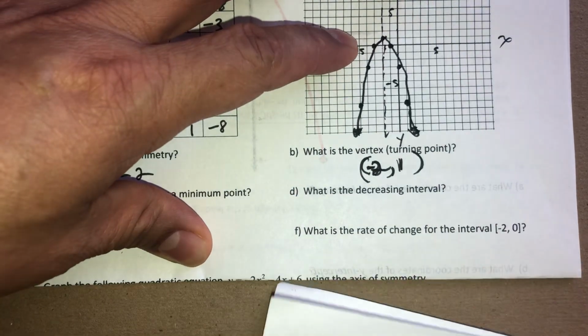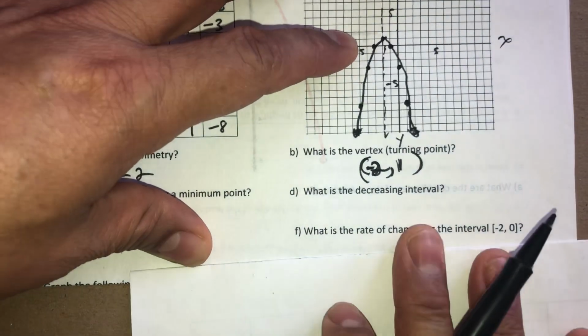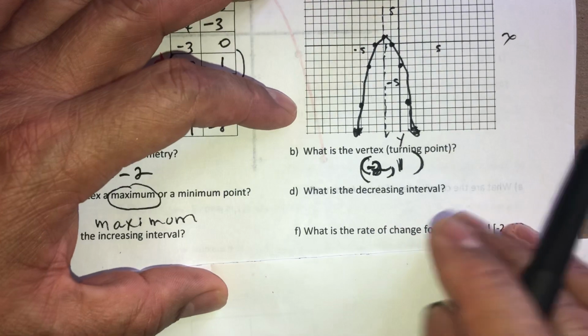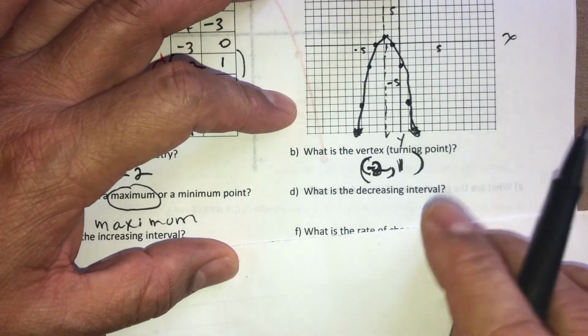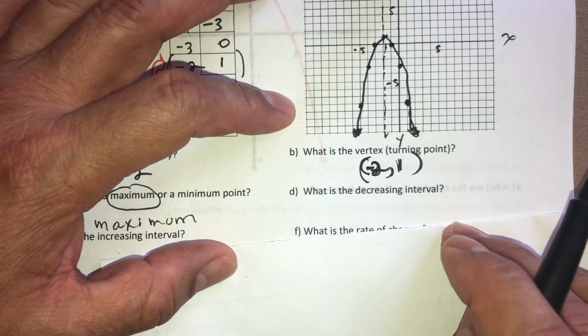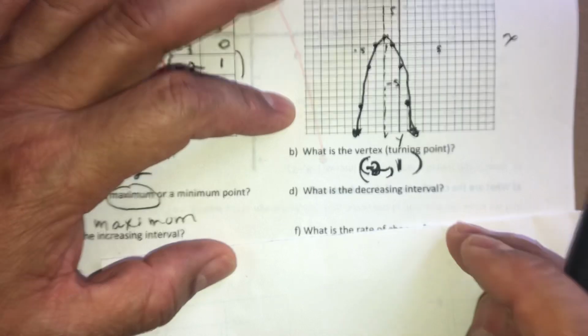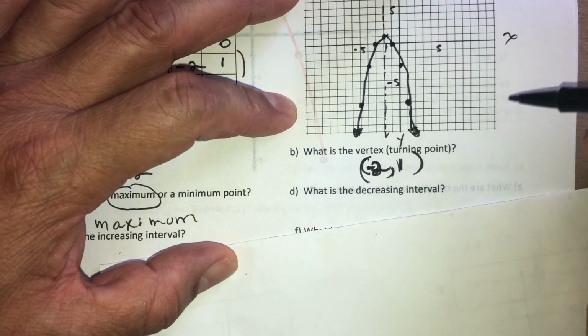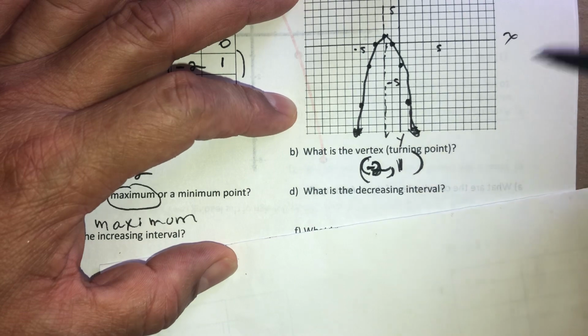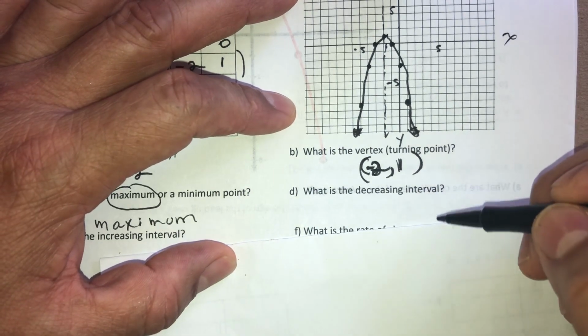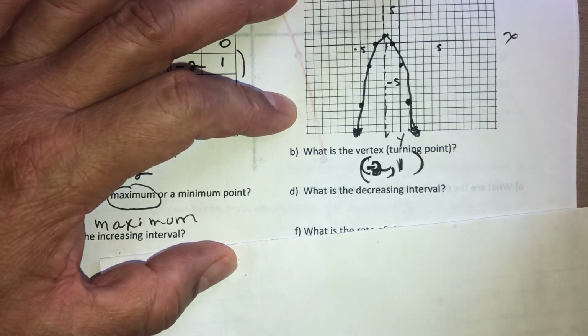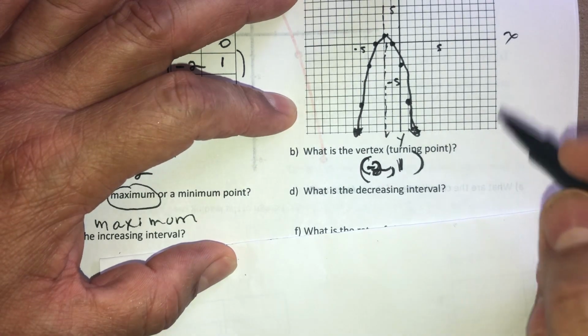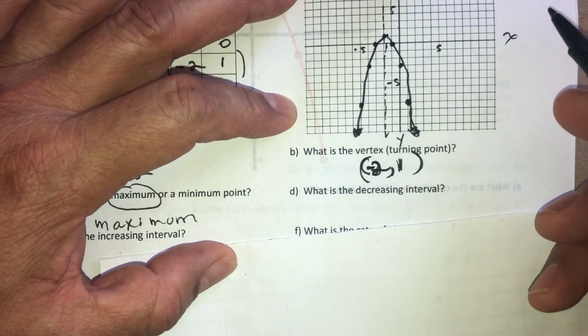So we're supposed to be answering now the next three questions, and part D is asking me what is the decreasing interval. Now remember guys, that's going to be different than the one from the happy faces, because happy faces go in different directions. So now it's going to be backwards, okay? So now the decreasing interval is going to be the other way around. It's going to be backwards from the happy face, because now we're doing sad faces.